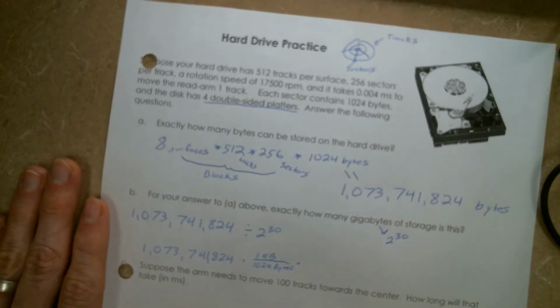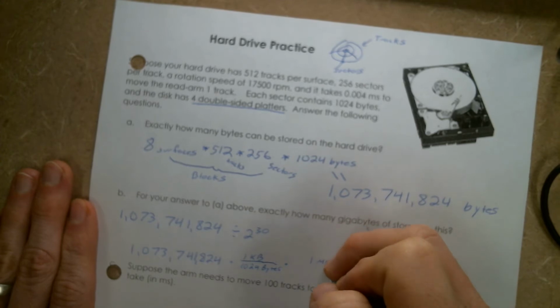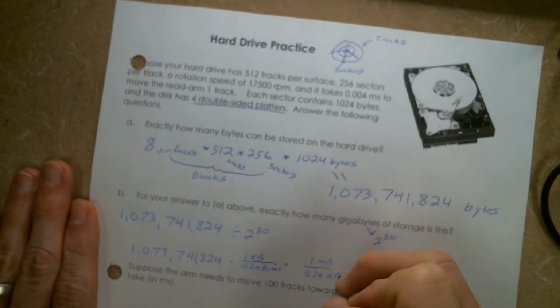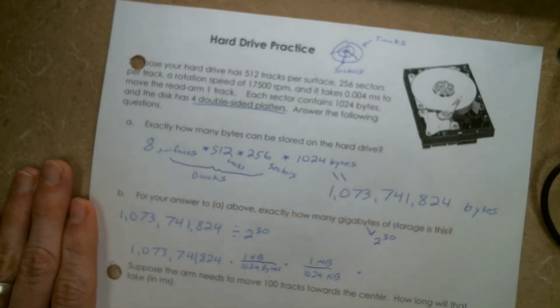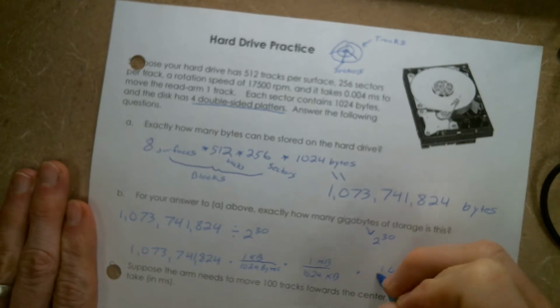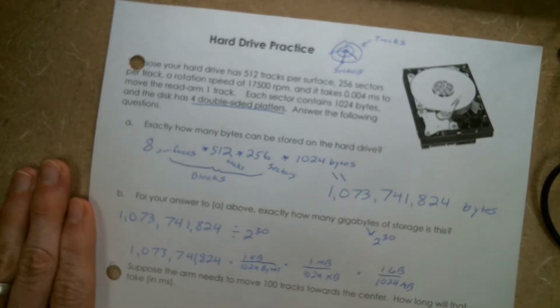And then we can be like, okay, well, 1 megabyte is 1,024 kilobytes. And then we can be like, oh, okay, 1 gigabyte is 1,024 megabytes.